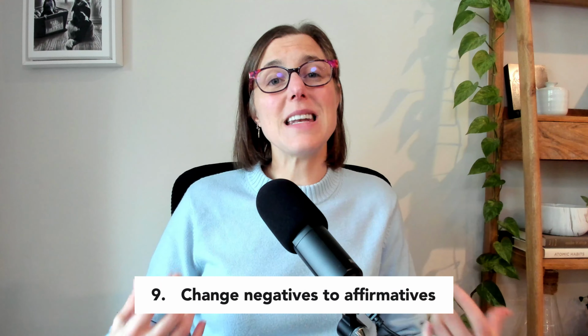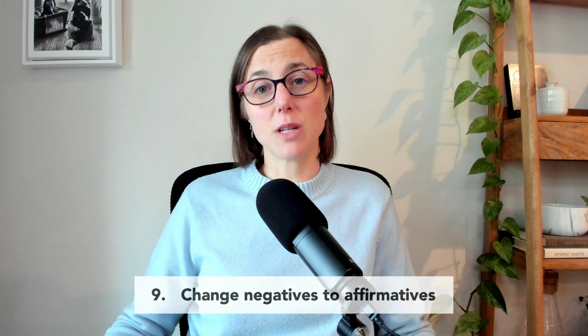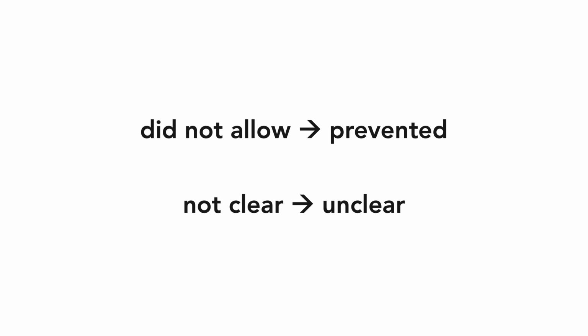Another way to cut words from your writing is to turn negatives into affirmatives. Sometimes you can revise negative phrasing to positive phrasing to cut out the word not, does not, do not, or similar. To help you spot negatives in your writing and to turn them into affirmatives, download the guide that I mentioned and you will get a cheat sheet of common negatives to avoid and the affirmatives to replace them with.